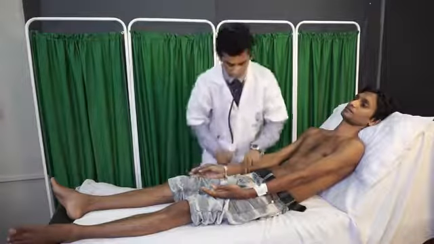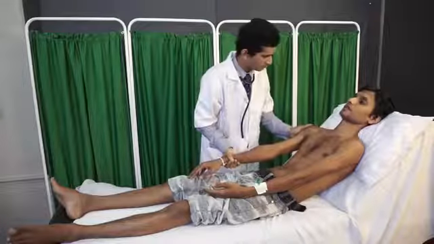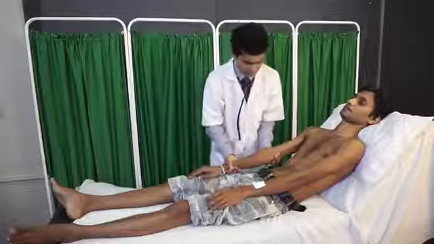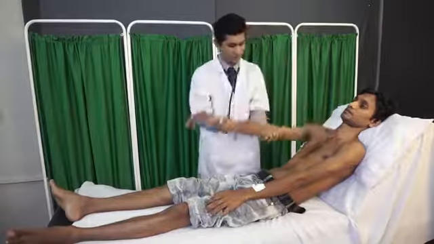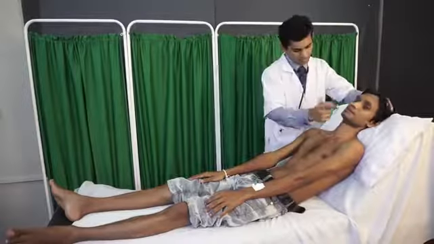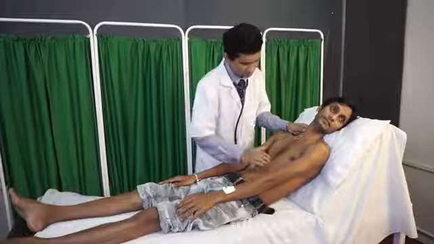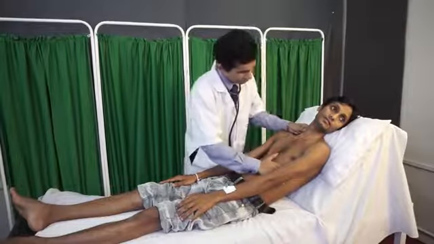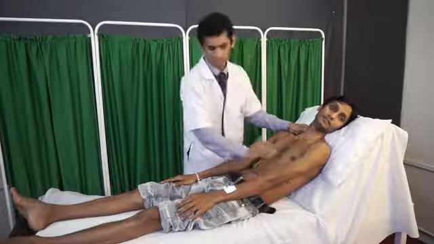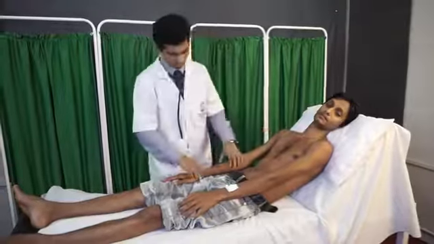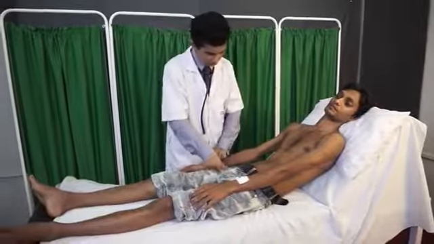Having detected a high volume pulse perhaps, and explaining to the patient, he looked for collapsing pulse with the correct technique. To check for carotid pulse, he turned the patient's neck to the left side and checked for cardiac impulse from the other hand. Radiofemoral delay was checked with the correct technique.